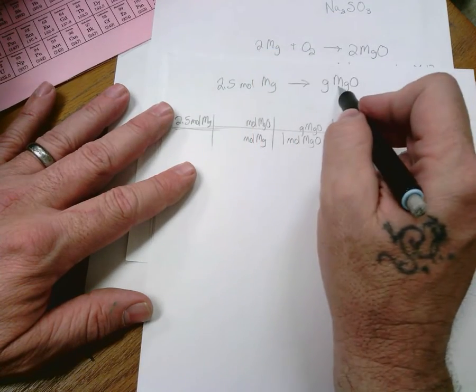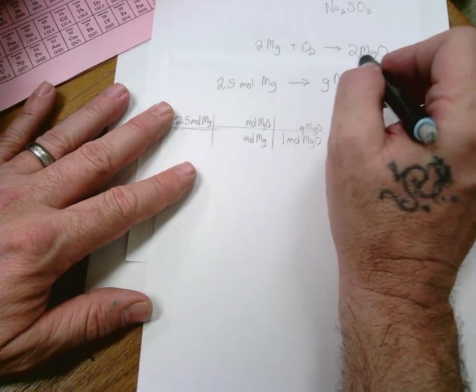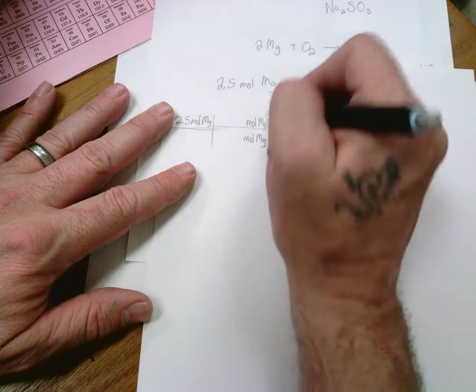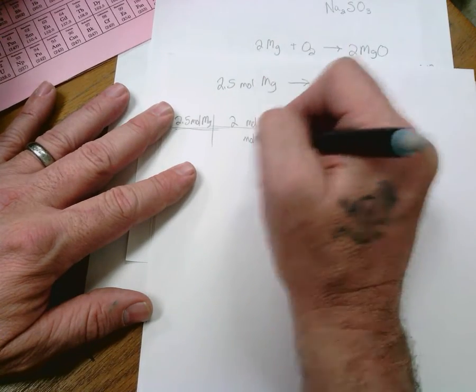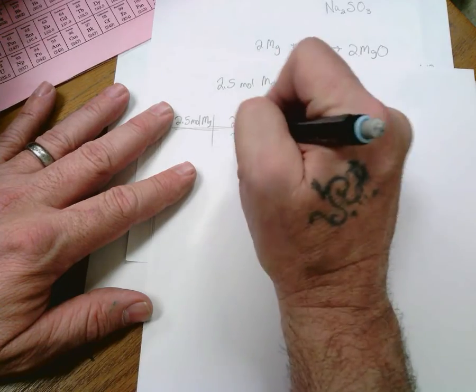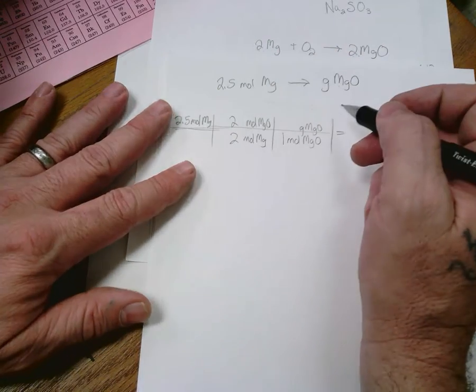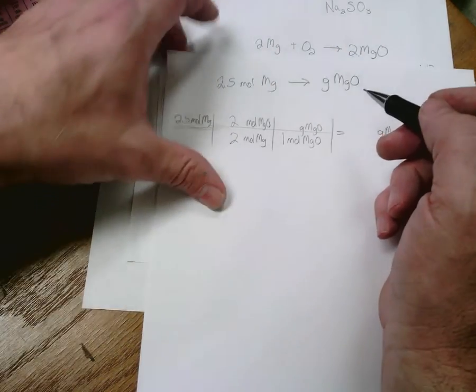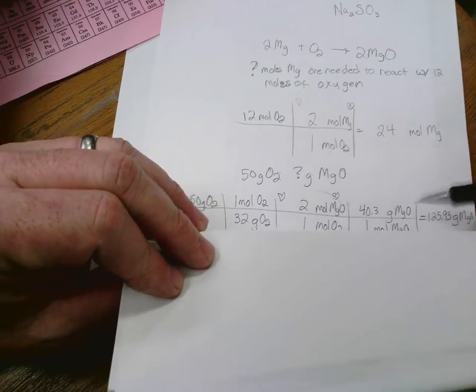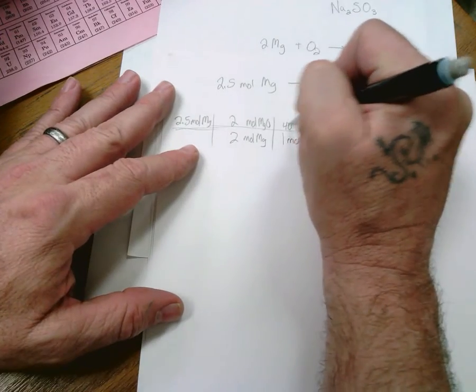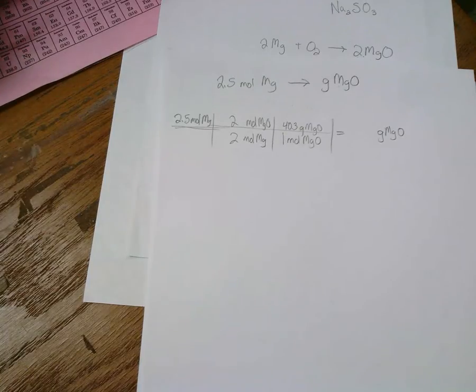And it is 2 moles of MgO for every 2 moles of magnesium. And grams of MgO, we just did it a second ago. How many grams are in MgO? 40.3. Seems pretty trivial. I think we can do this.